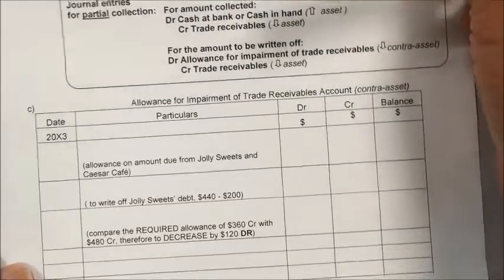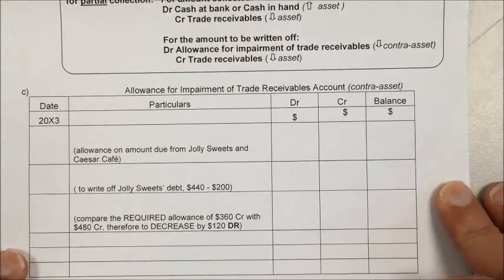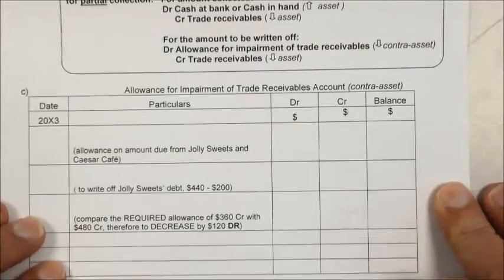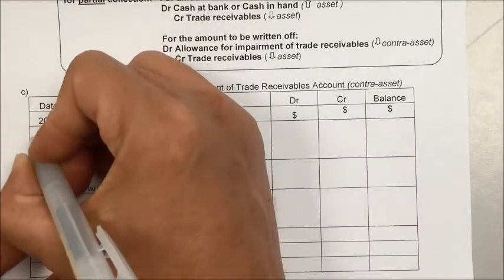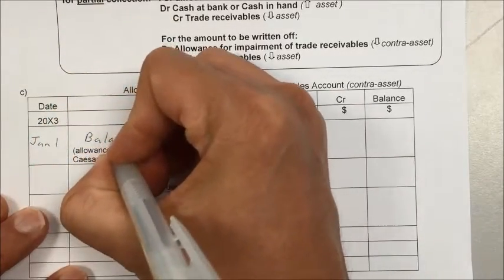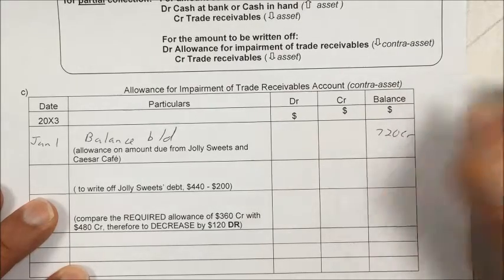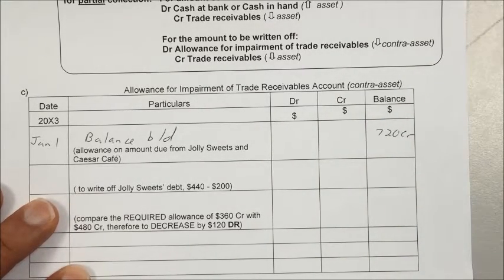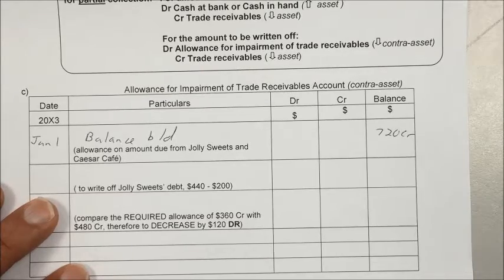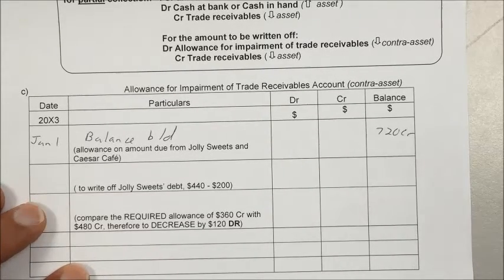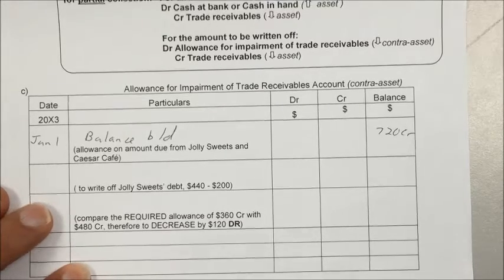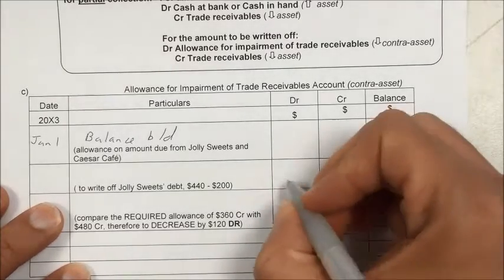Now let's take a look at the allowance for impairment of trade receivables account. So we start with a balance brought down of 720 credit from the previous year. Now during the year, only Jolly Sweets went bankrupt, but he made a partial payment before it closed. In the allowance for impairment account, we will only record the part that the debtor cannot pay. So we will debit allowance for impairment of trade receivables for 240.